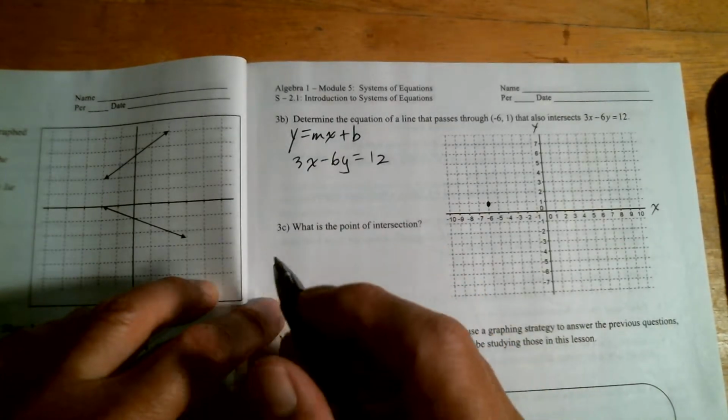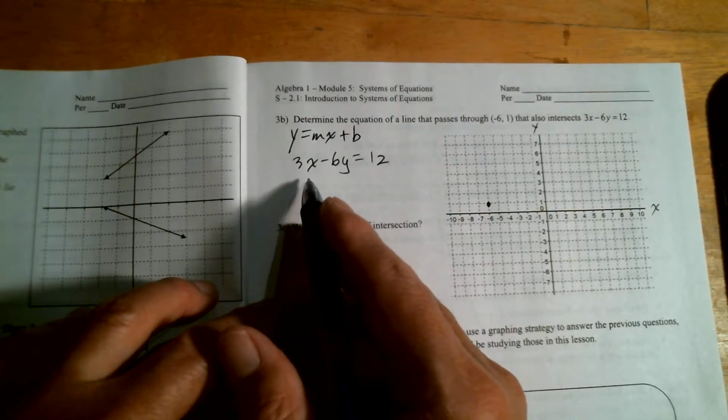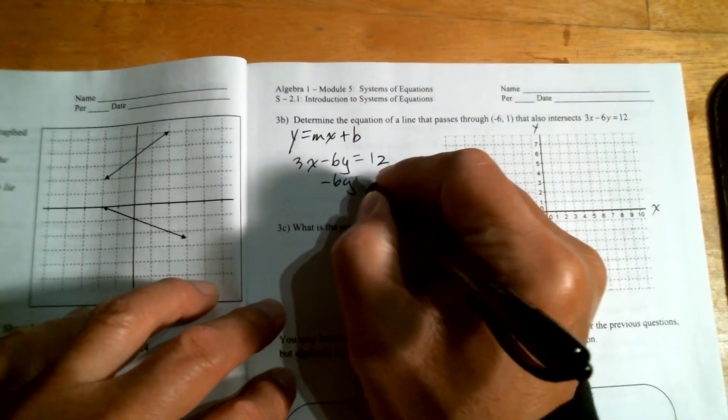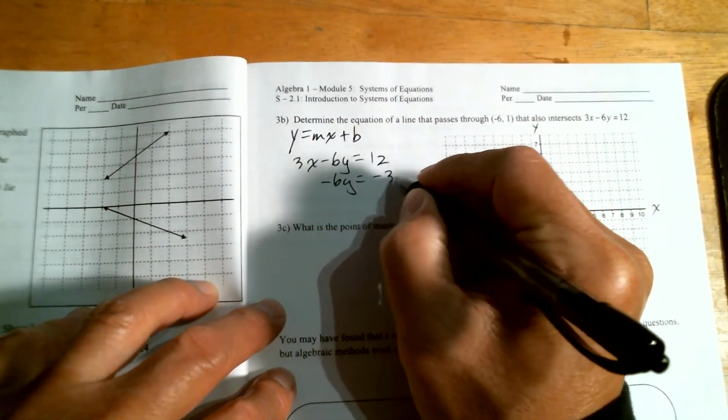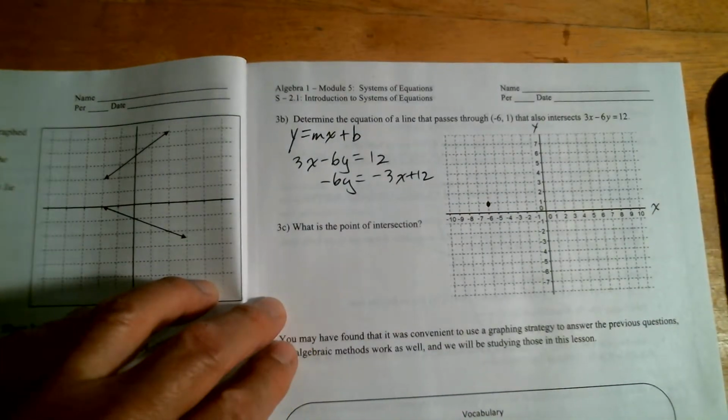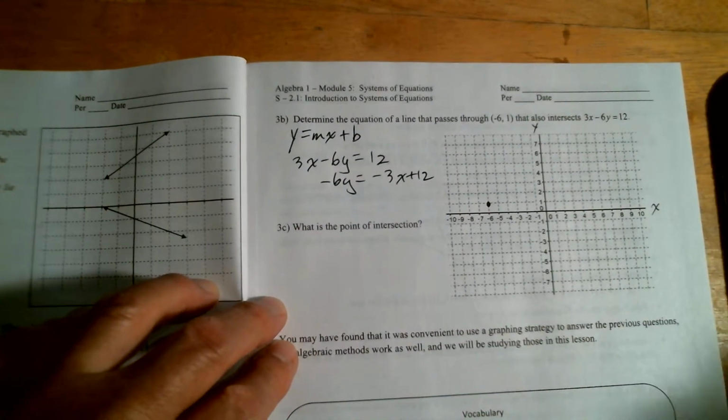Okay, so I'm going to subtract 3x from both sides. I'm going to divide by negative 6 on both sides.